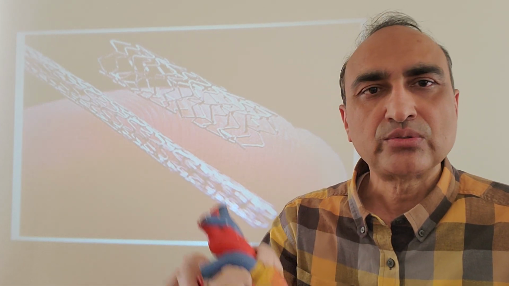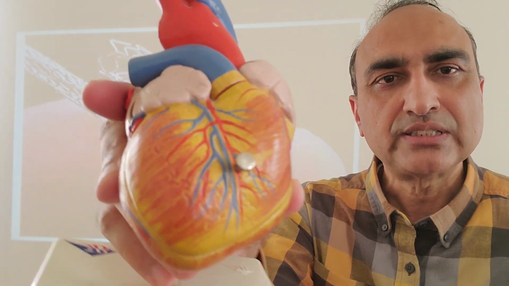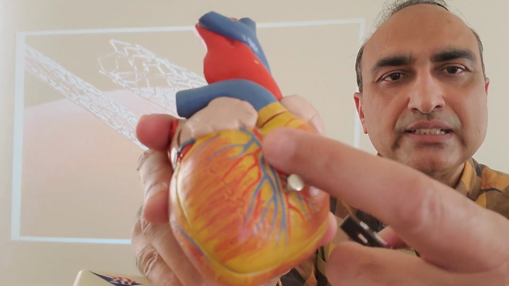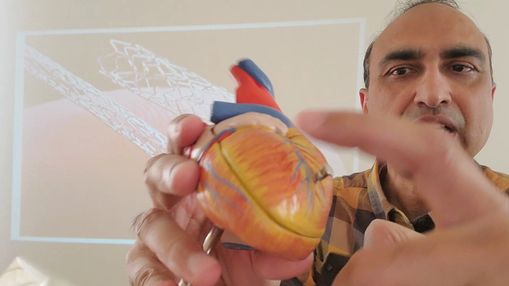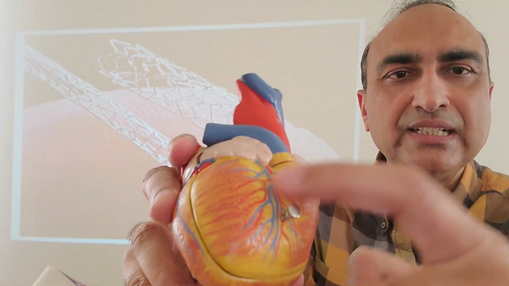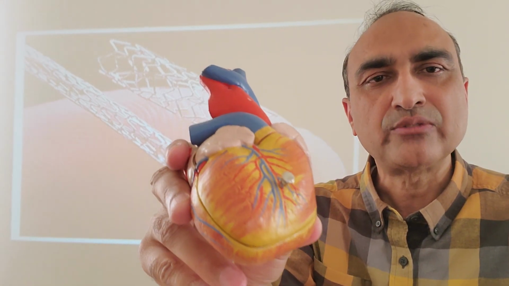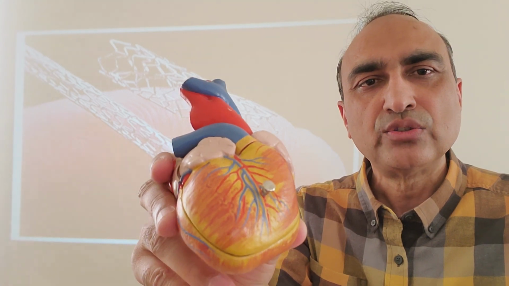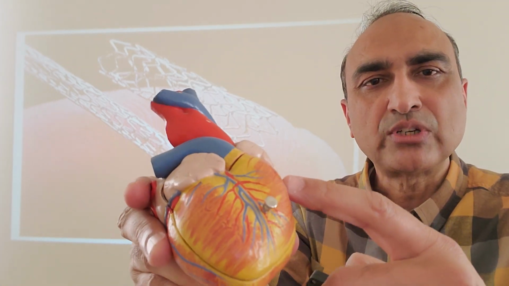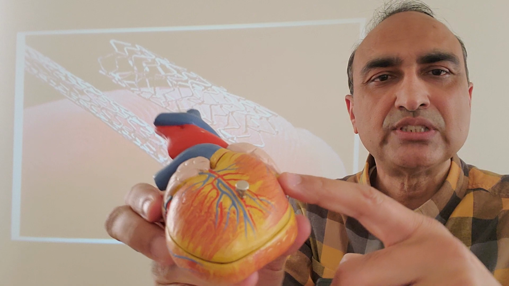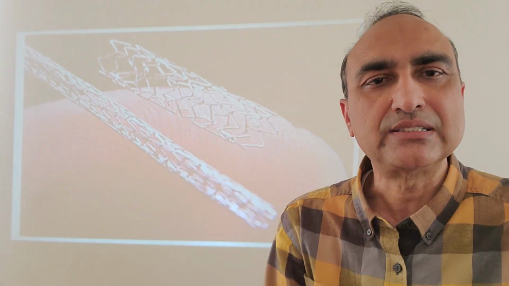Just to recap what we talked about earlier, this is how the heart looks, and these are the arteries of the heart which need coronary stenting in case of angina or a heart attack. This is the front artery, as we talked about in one of the earlier videos. This is the right artery, and then we have a back artery.